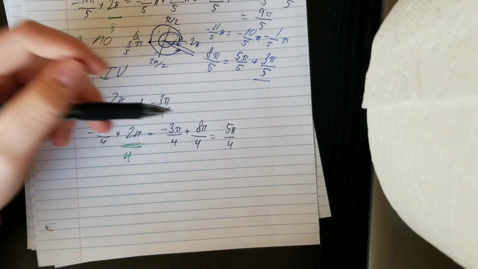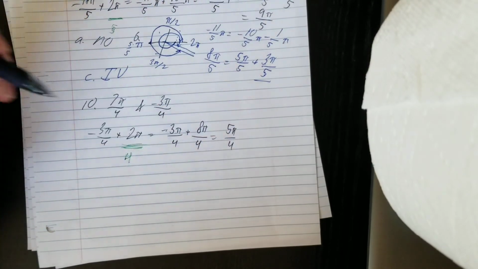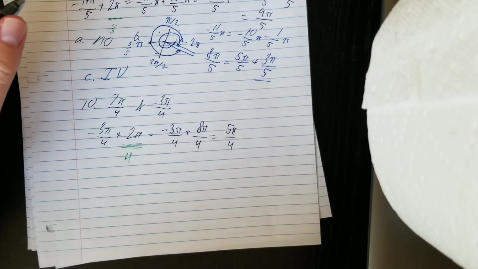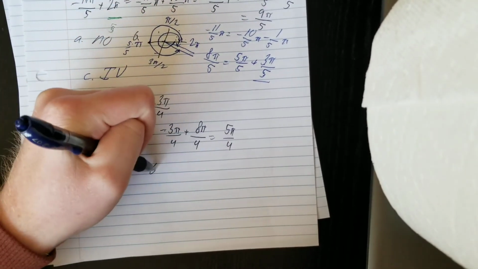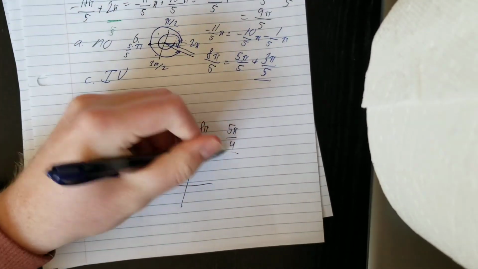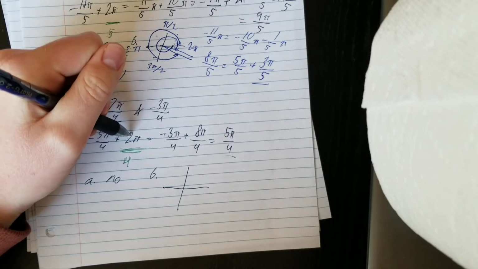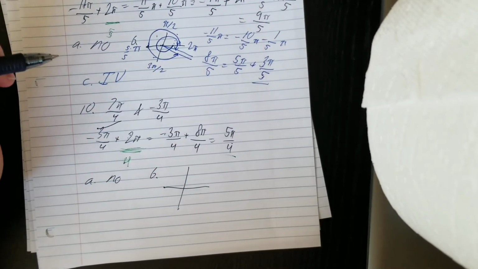Yeah, so negative 3 plus 8 is 5. I'm left with 5 pi over 4. Are they the same? They are not the same. Right, so they are not coterminal, because this is not equal to this. So even if I add a rotation, it still doesn't match up.